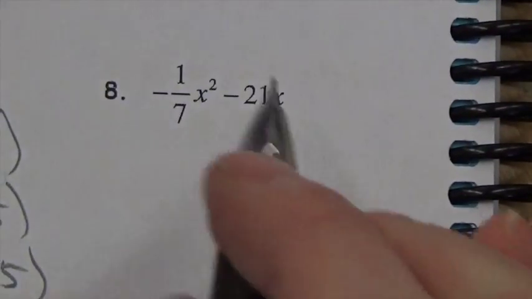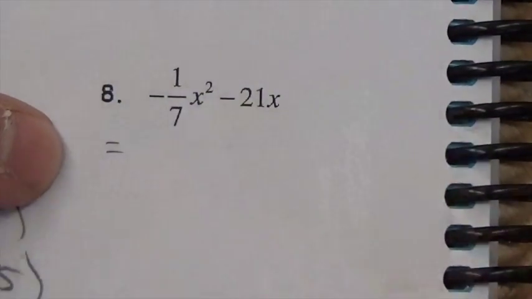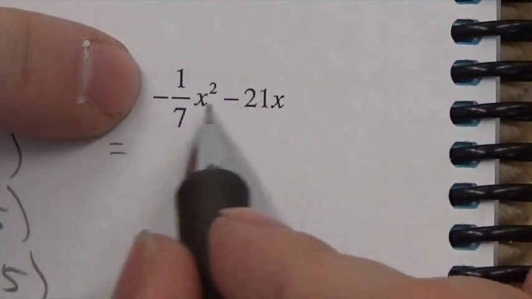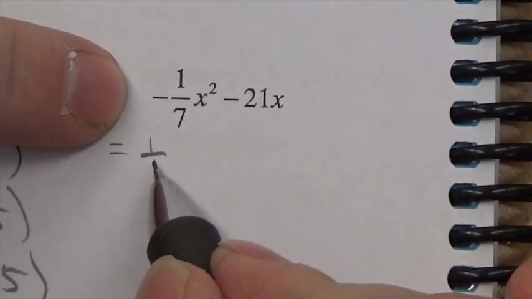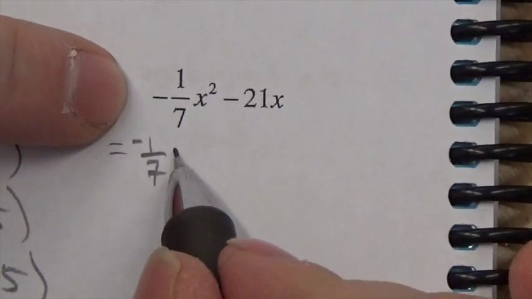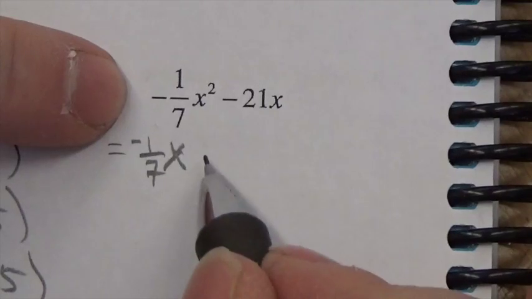Okay, this question right here, same thing. I've got another fraction involved in here, but I've also got a negative there. So actually, because there's a negative common to both, I will take out the negative 1/7. And then I'm seeing an x here and an x here. The smallest exponent is x to the 1, so I'll take that out.